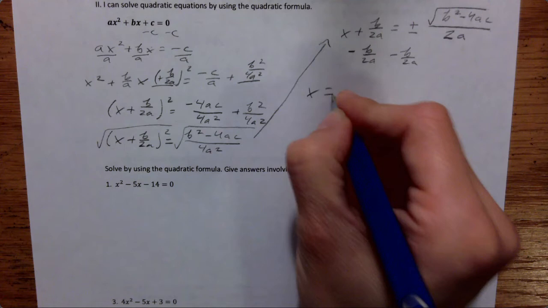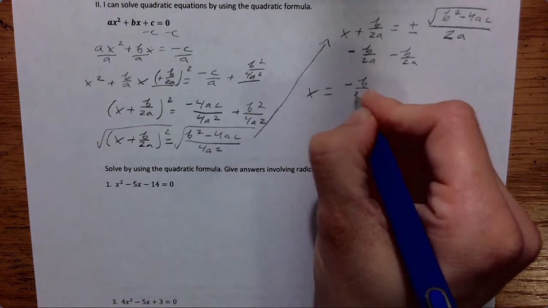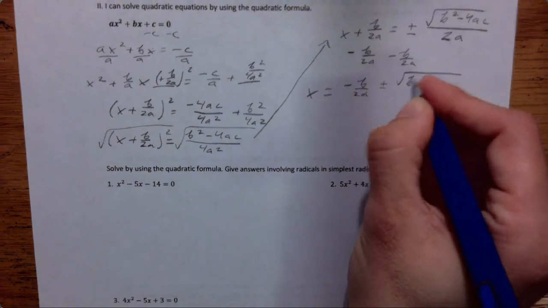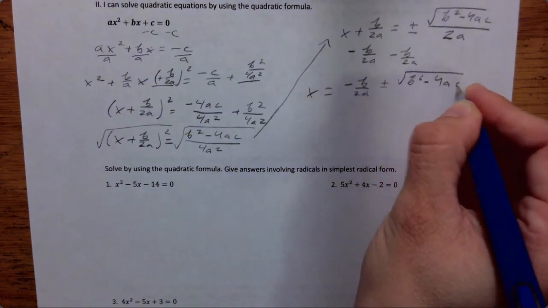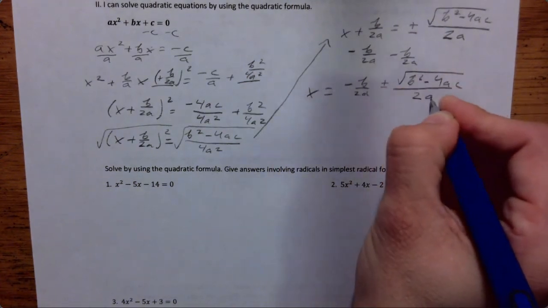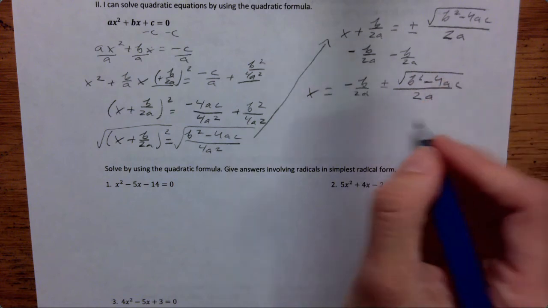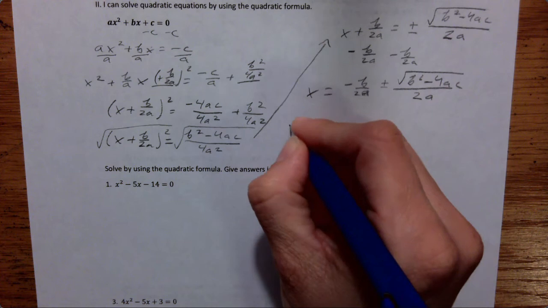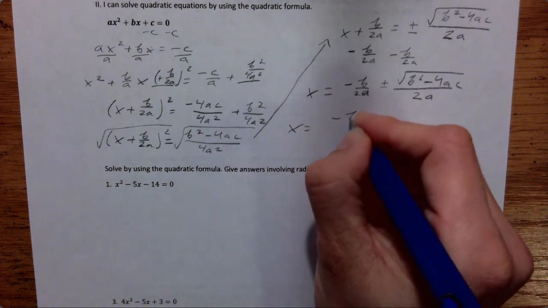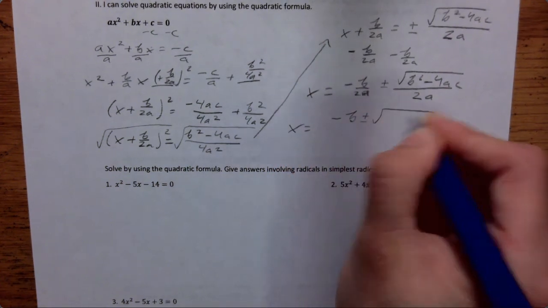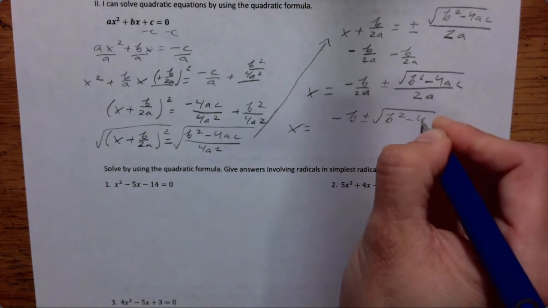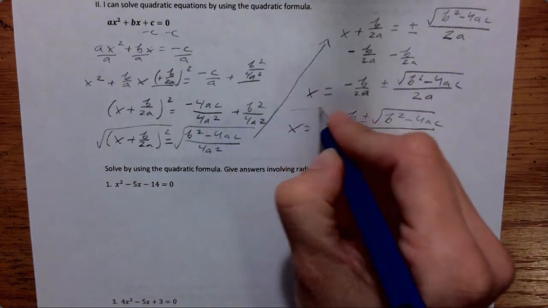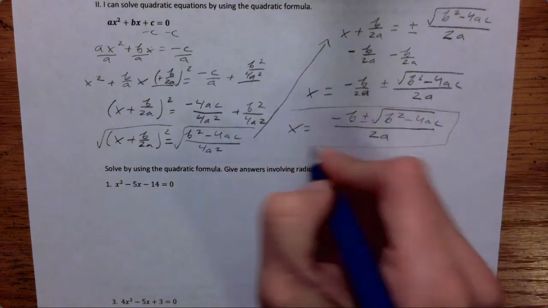So then I'm left with x equals negative b over 2a plus or minus the square root of b squared minus 4ac all over 2a. And so then at this point, you can leave it as two separate, or if you want to write it as one, you can write it as x equals negative b plus or minus the square root of b squared minus 4ac all over 2a. And so then now here's my quadratic formula.